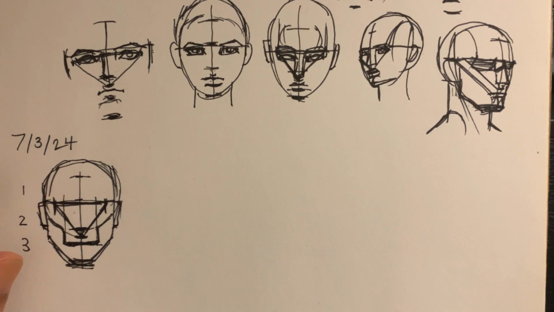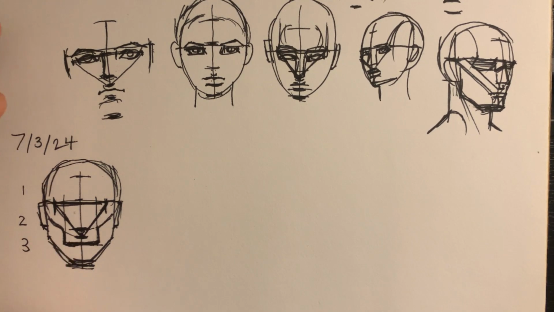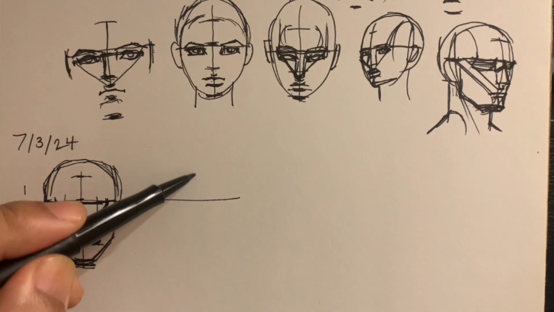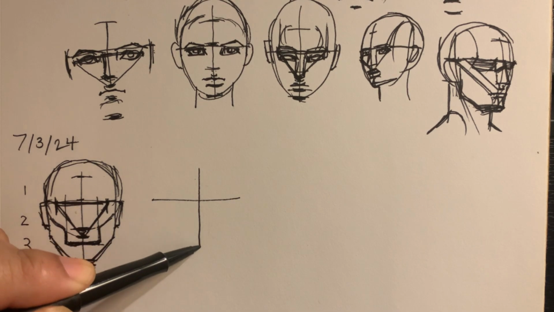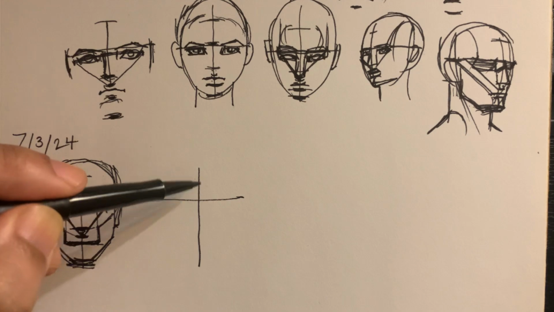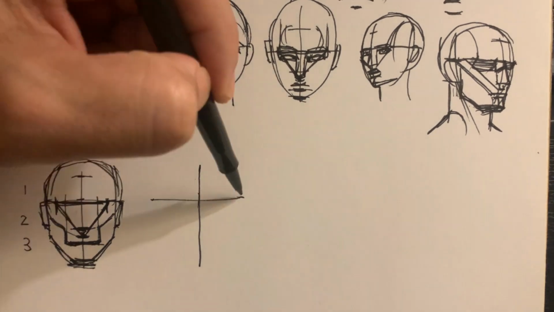But let's zoom in. Let's magically zoom in to just, let's say you have your crosshair. Let's say you just have this.